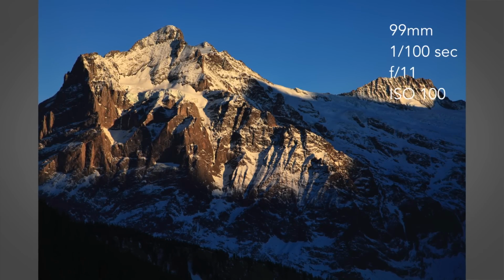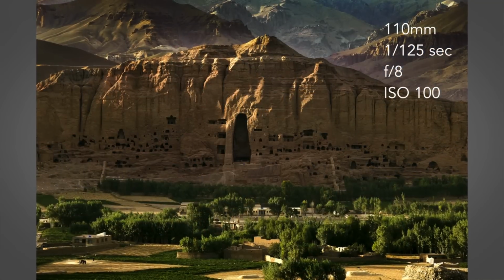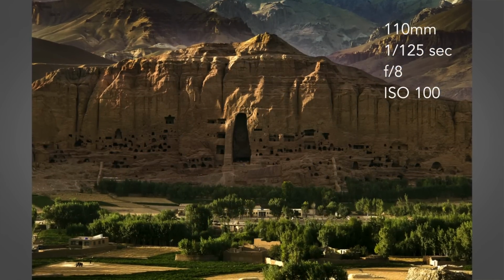With this second image, although the shadow is not as strong, it still works the same way, by sculpting the cliff face and revealing the drama of the structure.